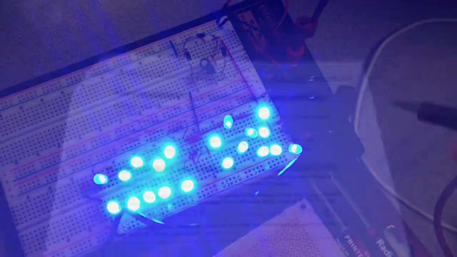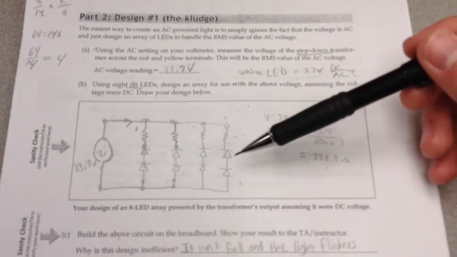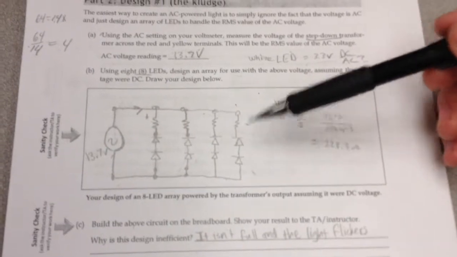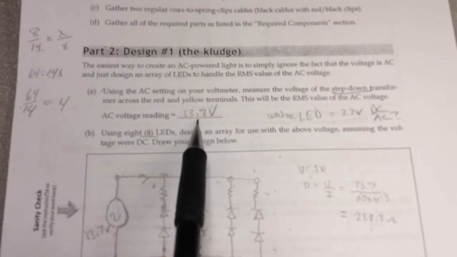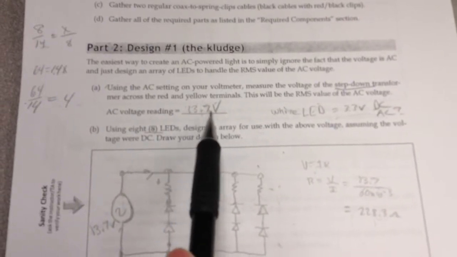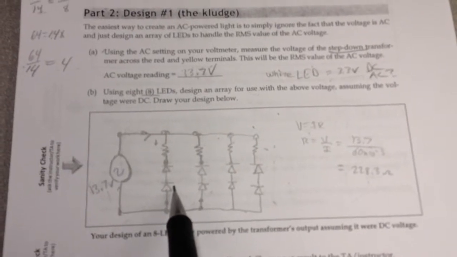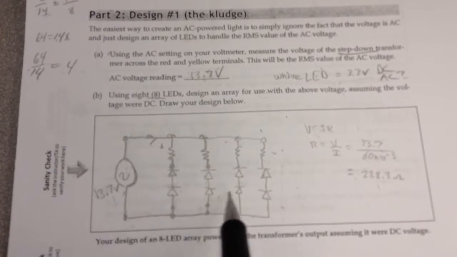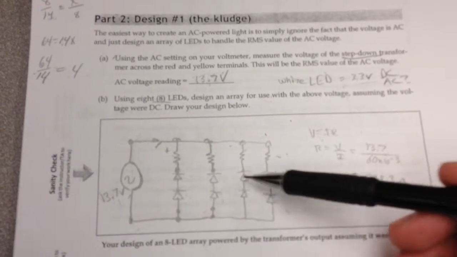That is bright. The first part of this project was to test a simple structure or circuit of LEDs based on the measured voltage by our alternating current transformer, 13.7 volts. We take that as our voltage source and we do it across 8 LEDs. 4 of them are in parallel, a series of LEDs per parallel.